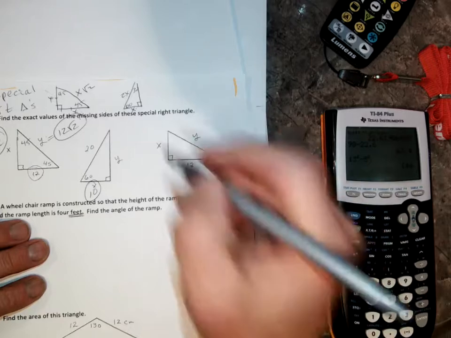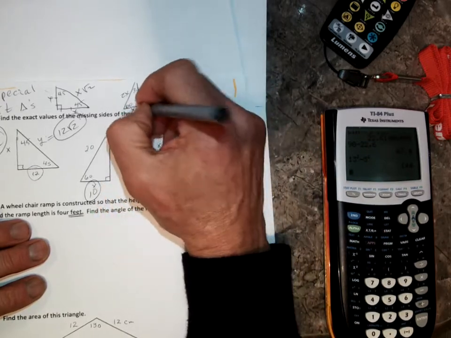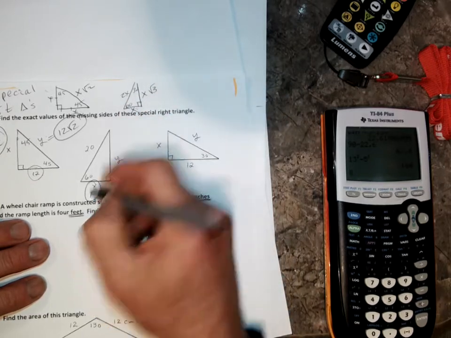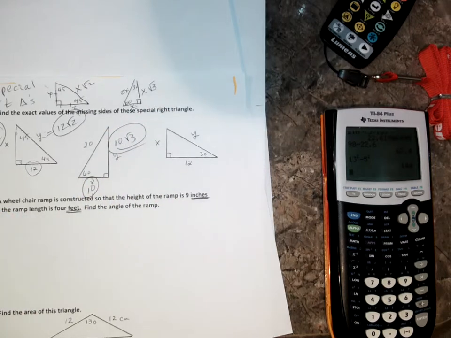That's it. Easy. Okay? And if that's the case, then the longer leg is always whatever this is times the square root of 3. So the y, if this is 10, this is going to be 10 square root of 3. Okay? There you go. Much faster than the Pythagoras theorem or even doing right triangle trick.